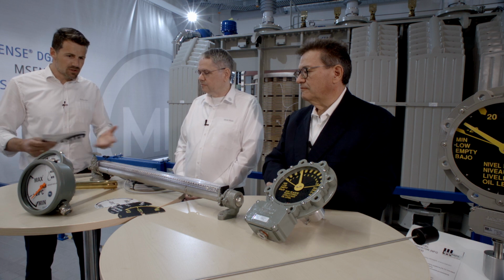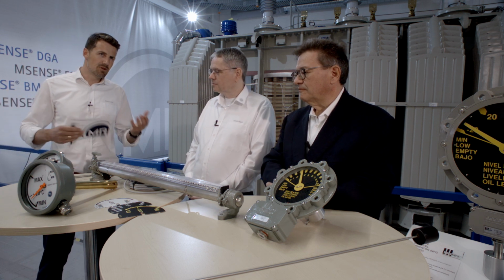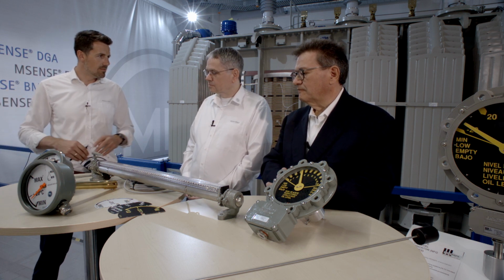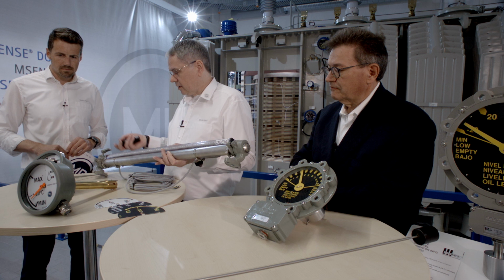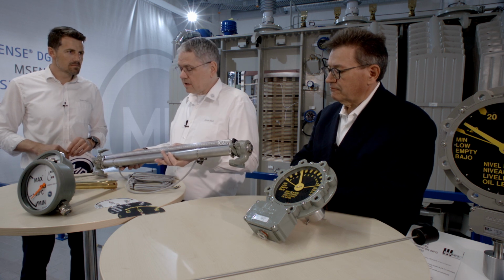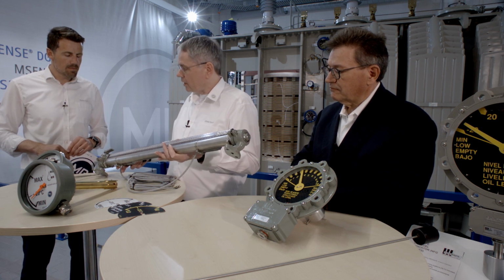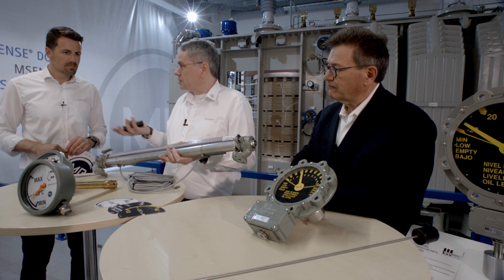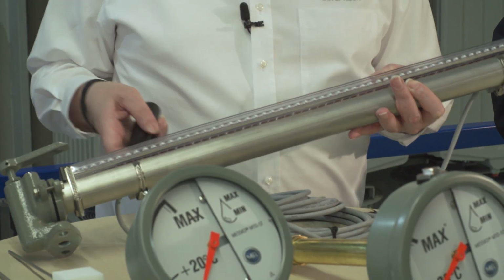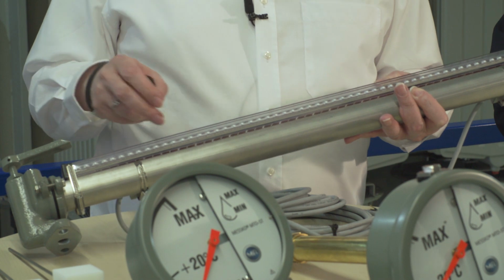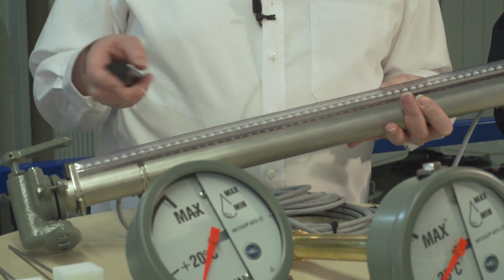Oliver, let's start talking about the Mesco devices. What solutions can Mesco offer in regard to measuring the oil level? Yeah, Stefan, thank you. We have 2 different main devices here for the oil level. We have first here the MMK device. It's a replacement for the old DIN standard glass tubes. Okay. Yeah, so glass tubes can break, so it's very dangerous for the environment. So we simply replace the glass tube with a stainless steel tube.